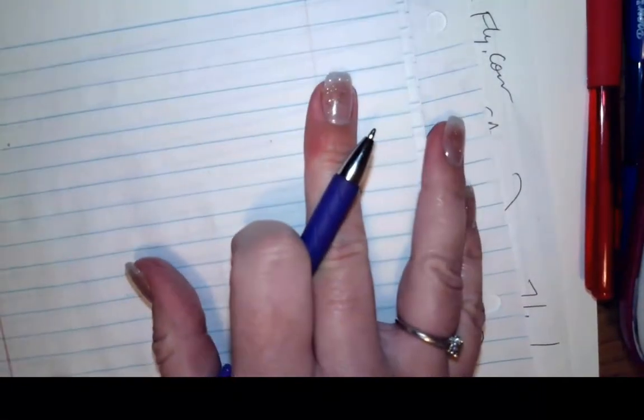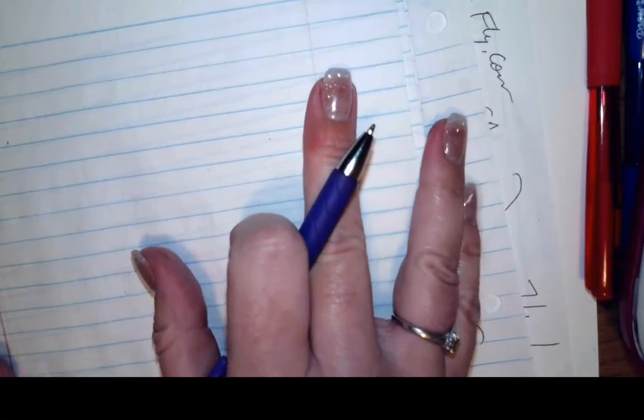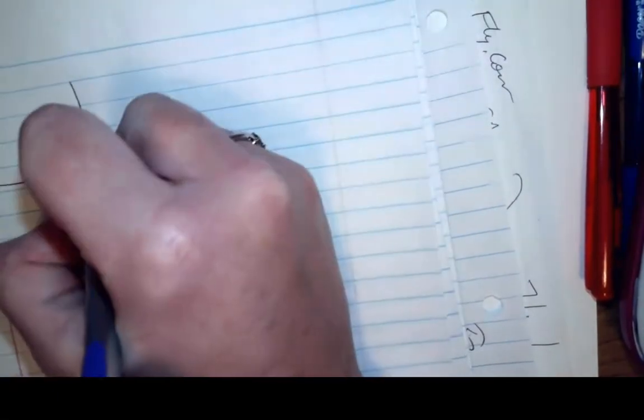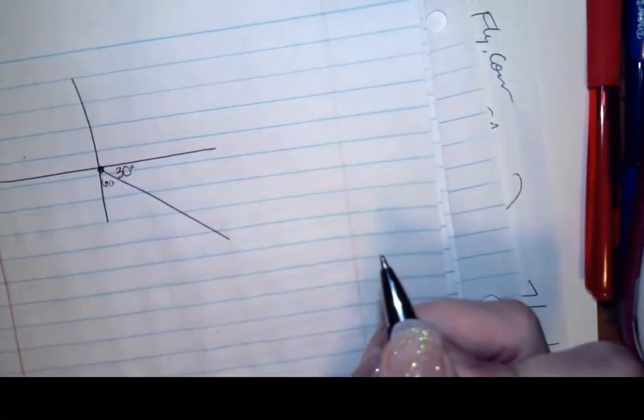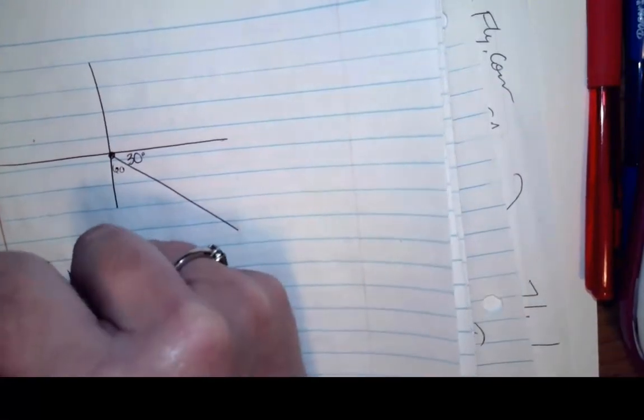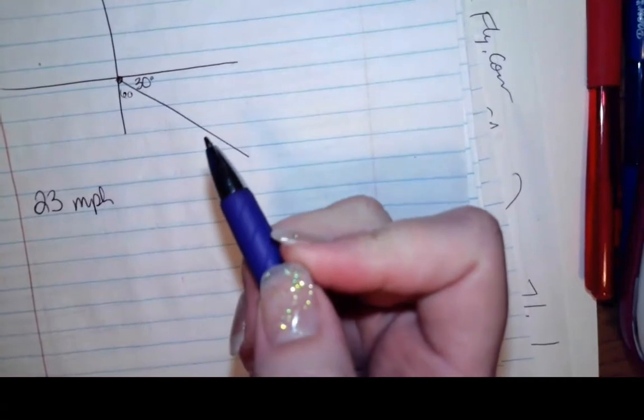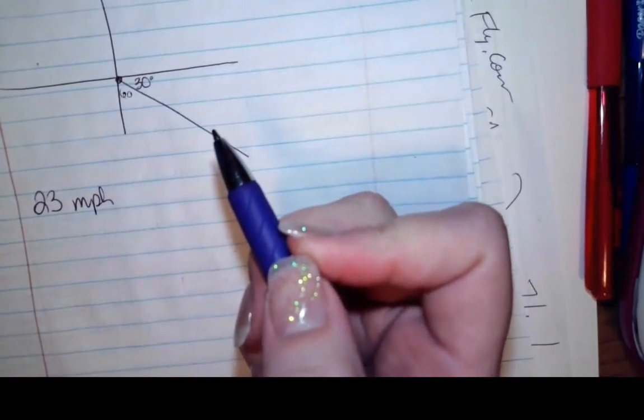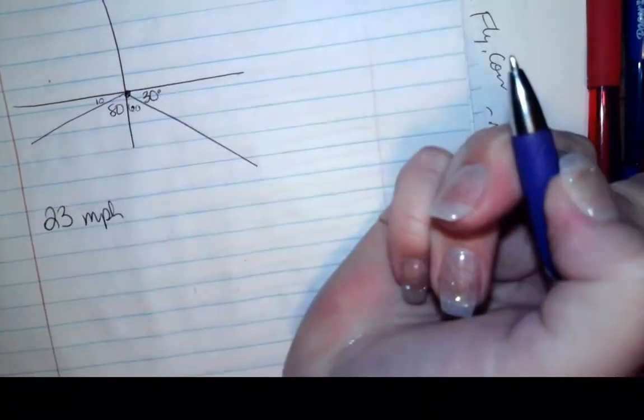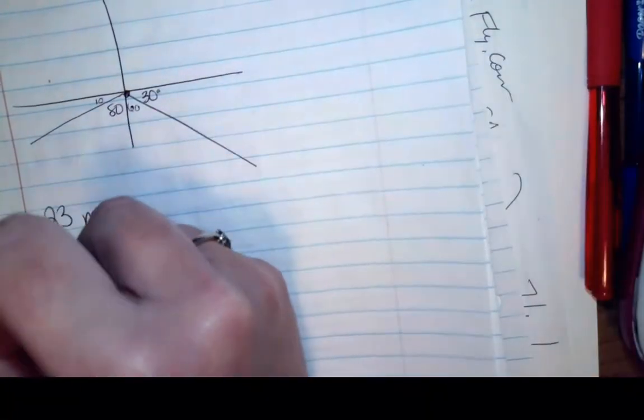I have a ship leaving port at the same time. So one is traveling 23 miles per hour with a bearing of south 60 degrees east. Okay, so here's my port, and he is south 60 degrees east. So he's going this way. So if this is 60, this must be 30. Okay, so that's one boat. He's 23 miles per hour. All right, the other boat is 34 miles per hour bearing south and then 80 degrees west. So this is 80 degrees, which makes this 10 degrees. Okay, and he's traveling at 34 miles per hour.